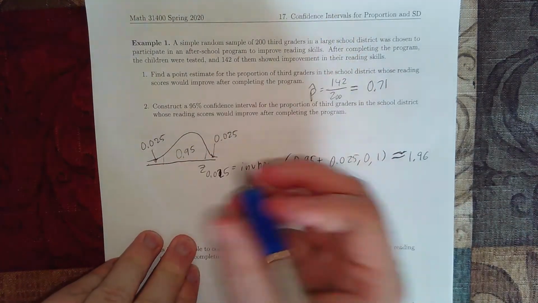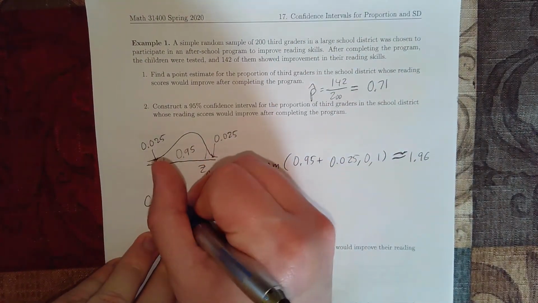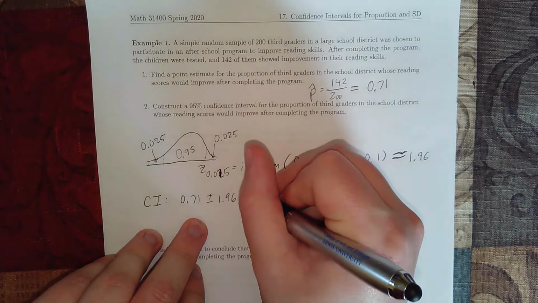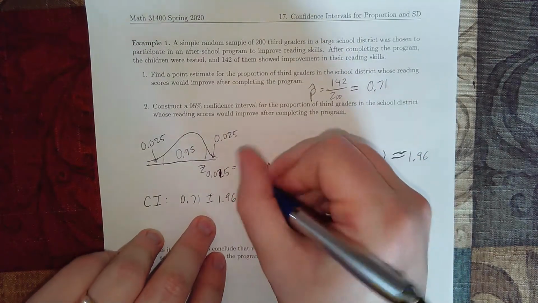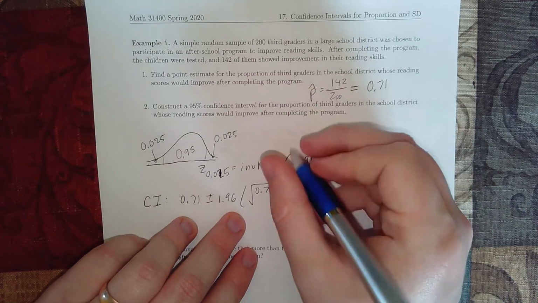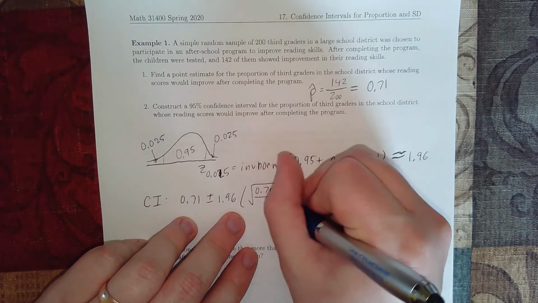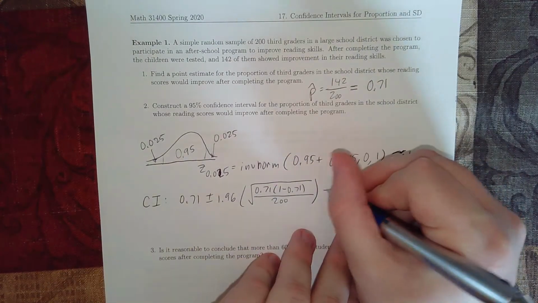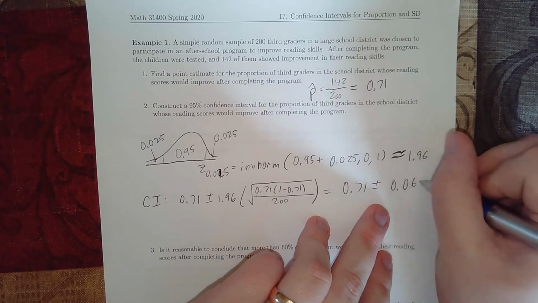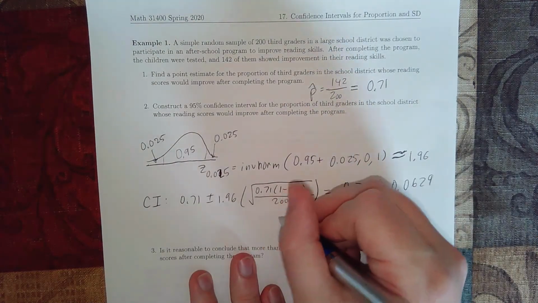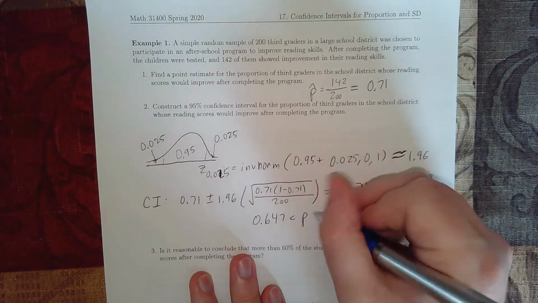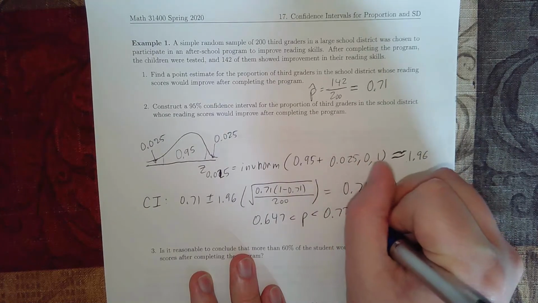And so when we want to construct our confidence interval, we'll take 0.71 plus or minus 1.96 times our standard error term, which will be the square root of 0.71 times 1 minus 0.71 over 200. And so this gives us 0.71 plus or minus approximately 0.0629. And so then our confidence interval will be 0.647 to 0.773.